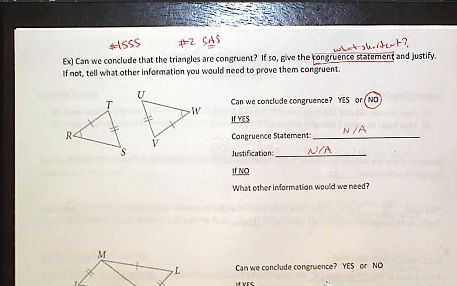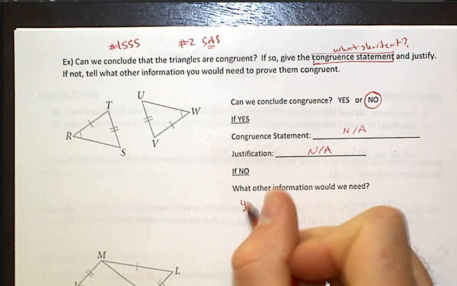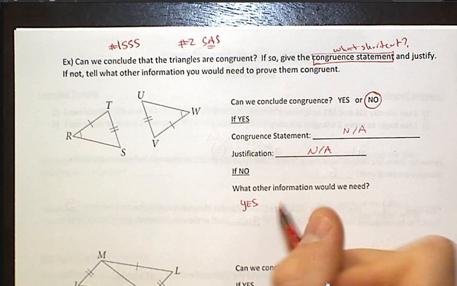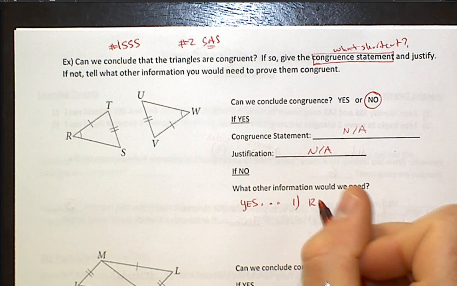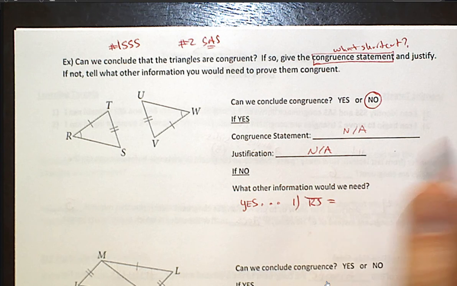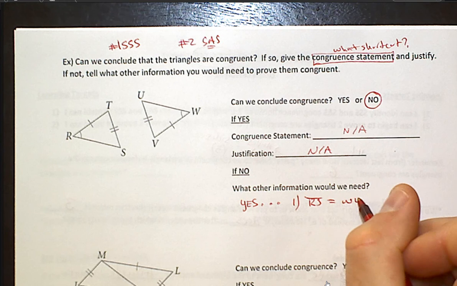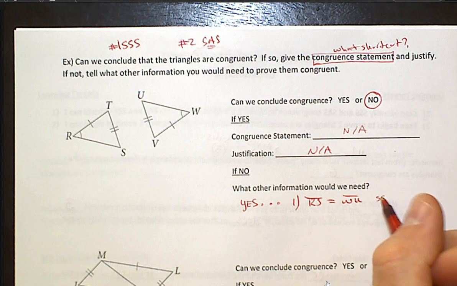So we said no. If we wanted to say yes, that they are congruent, there's two things that would help us, right? Number 1, it would be nice to know, or we would be able to say yes if RS was congruent to WU, right? Because then we could have said SSS. Okay.